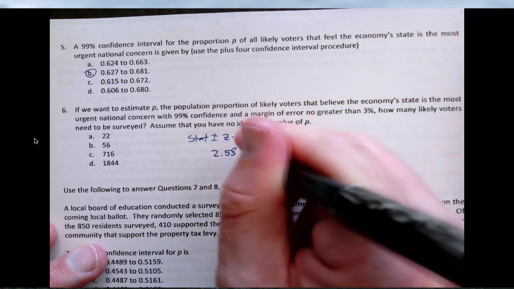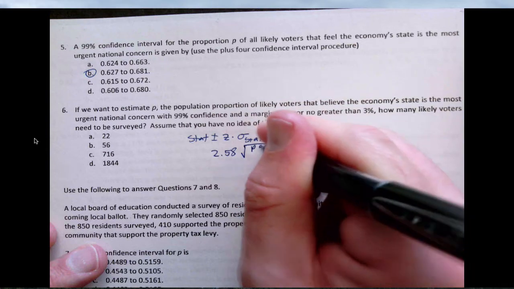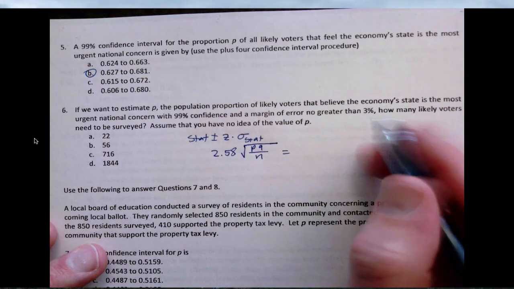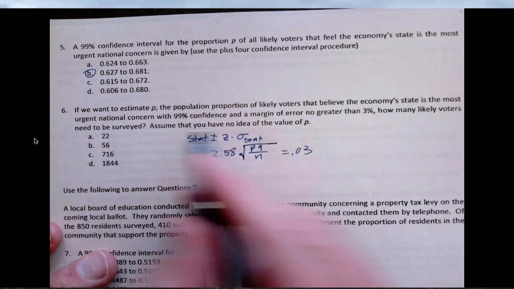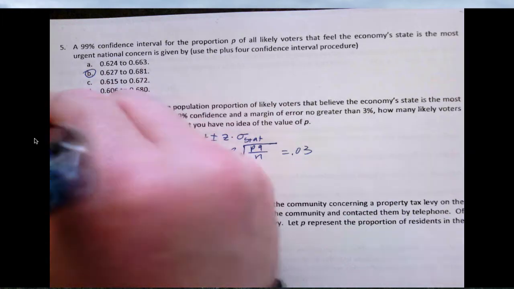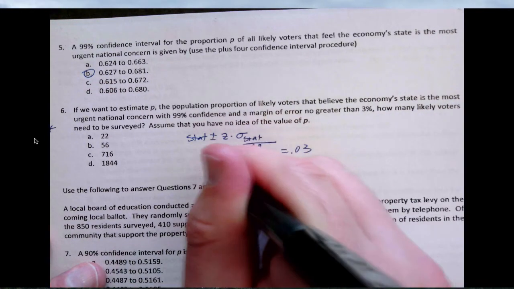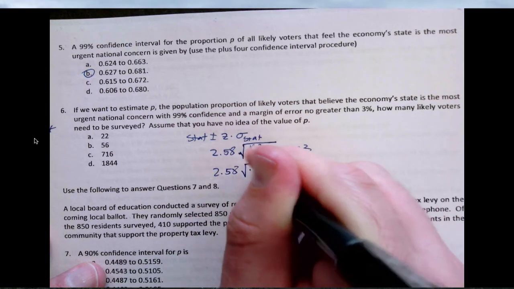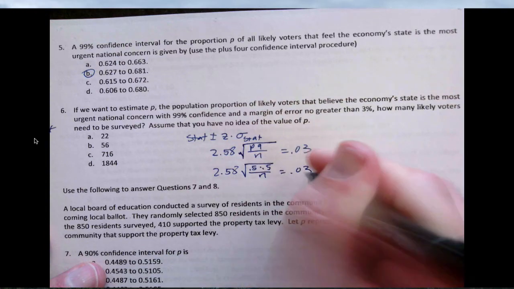My standard deviation formula here is going to be the square root of PQ over N, and I want all of this to come out to 3%. Assume that you have no idea the value of P. If you have no idea the value of P, then you use 0.5. So we're going to have 0.5 times 0.5 over N, 0.03.